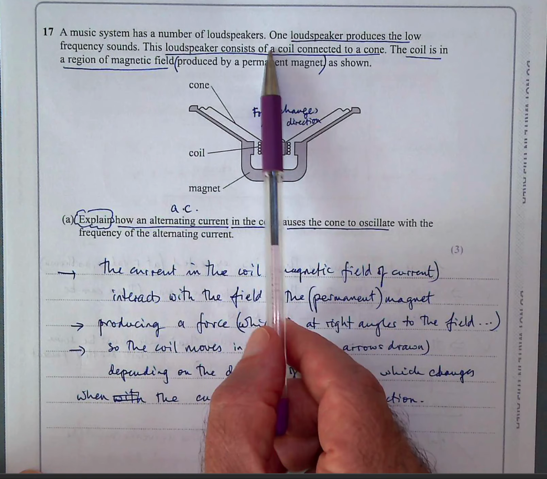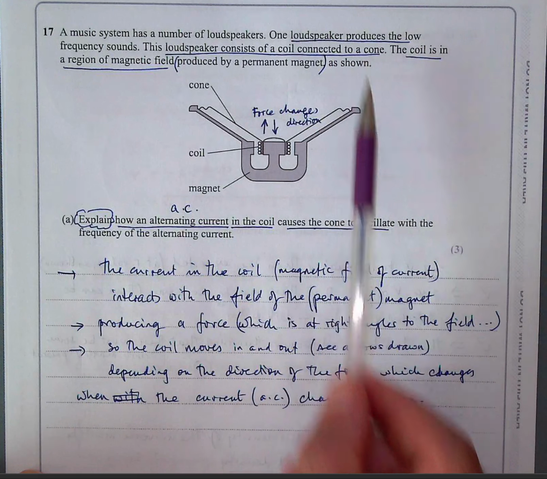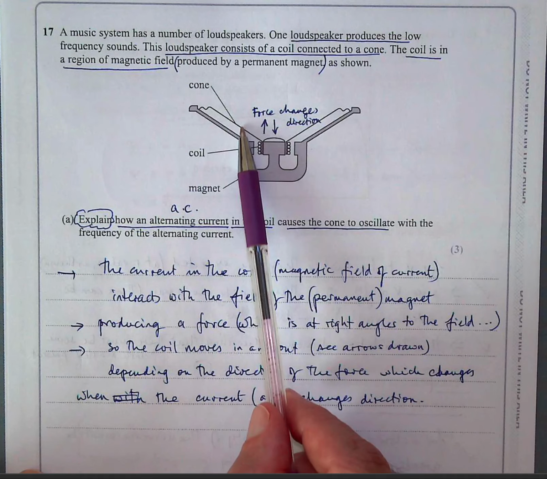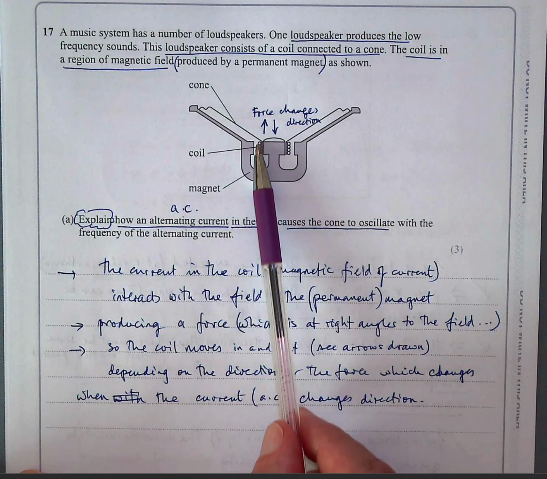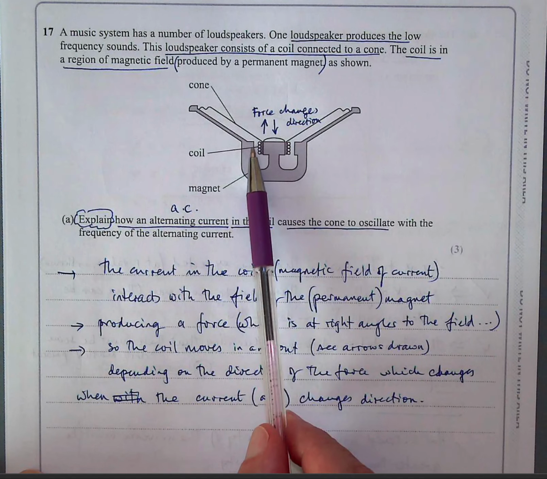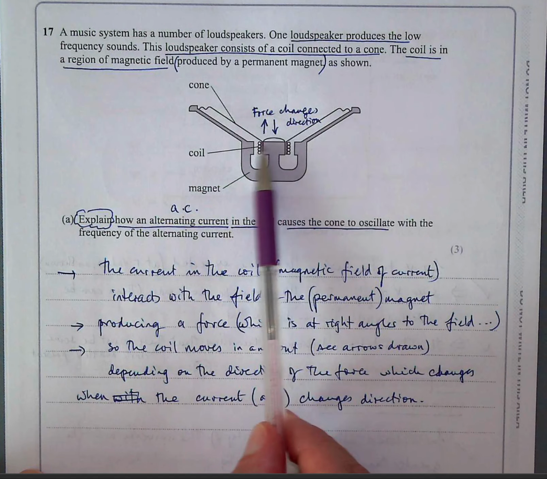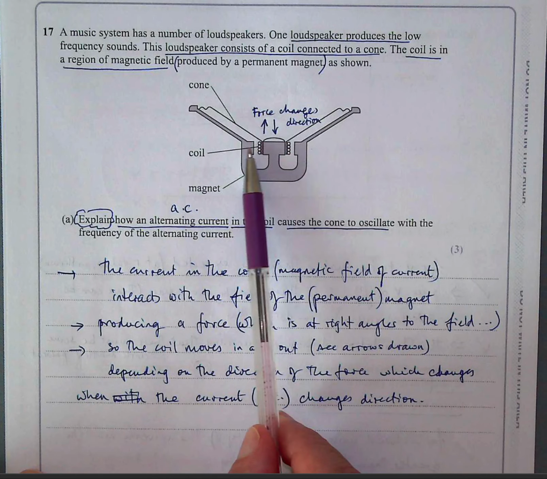This loudspeaker consists of a coil connected to a cone. So here you have the cone, yeah, and here you've got the coil. So this is the coil where the current is going in a circular direction around the magnetic poles.